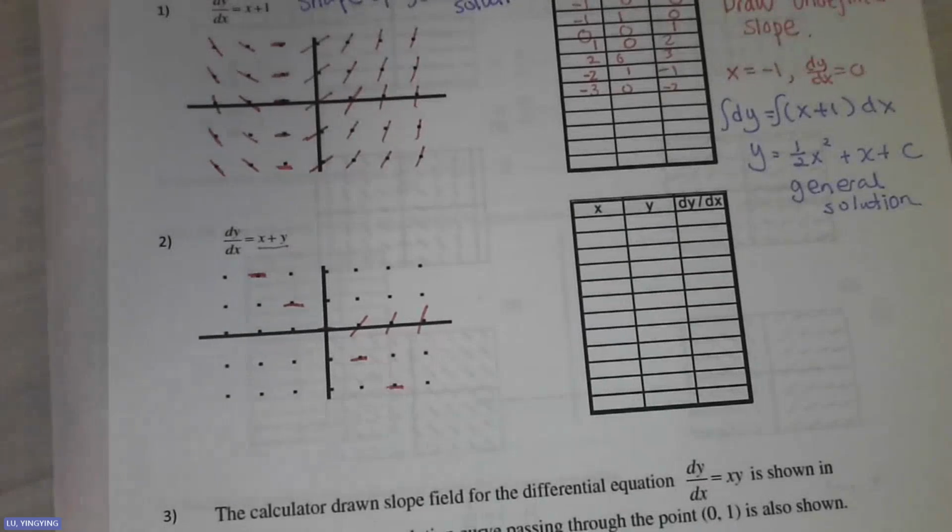Finished? Can I borrow someone's picture and take a look? Oh, wow, yeah. This is enough. Oh, this is very cool. I like it. Thanks.